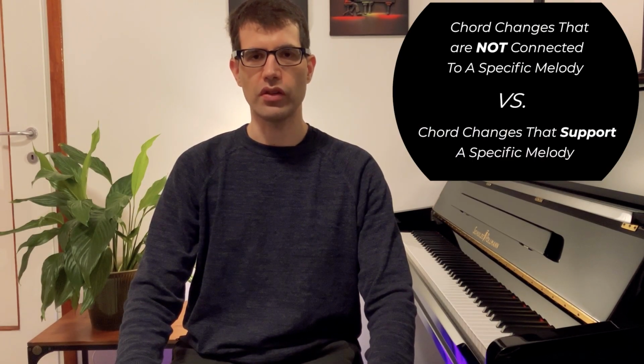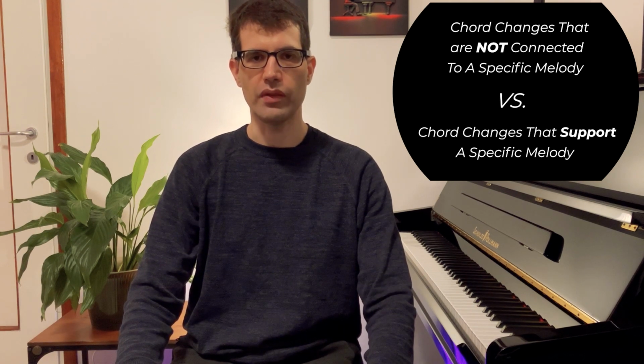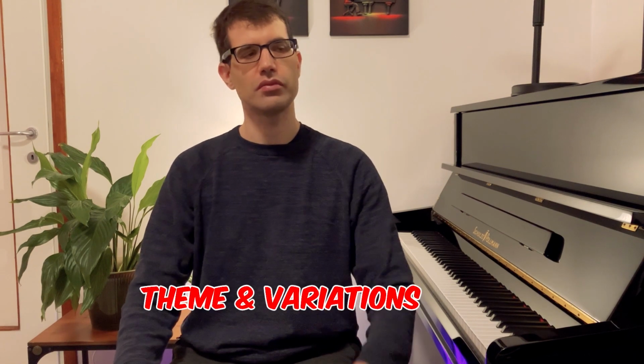the jazz language. First of all, I want to distinguish between chord changes that are not connected to a specific melody and chord changes that support a melody. Jazz standards are obviously part of the latter group. Therefore, the way I view it, improvising over jazz standards is like a theme and variations.